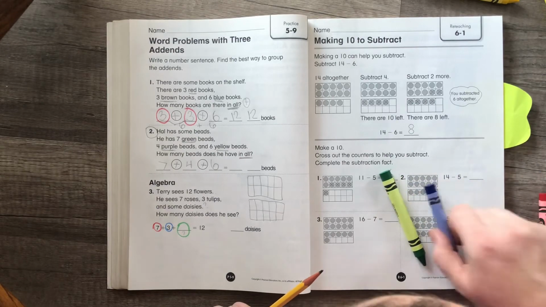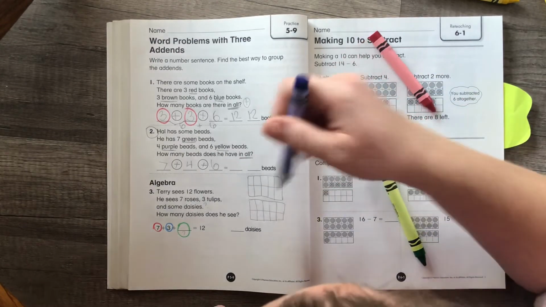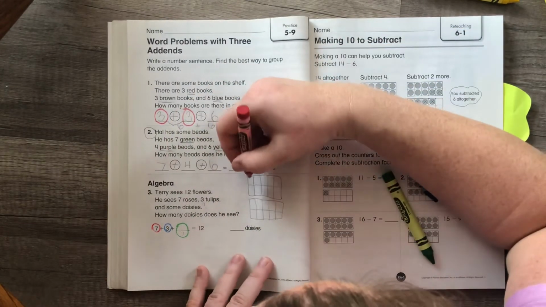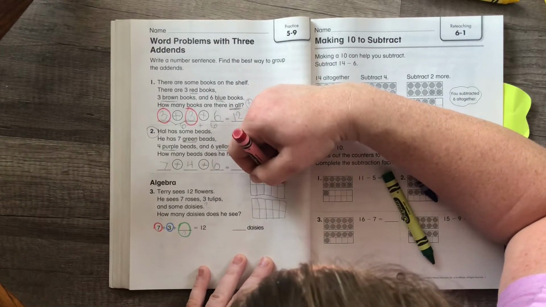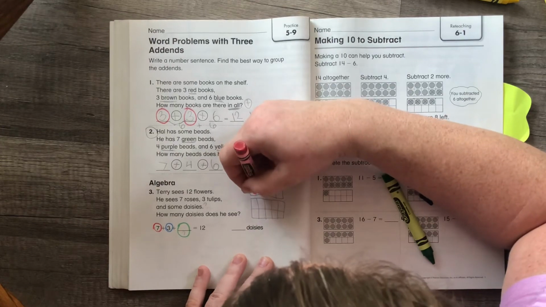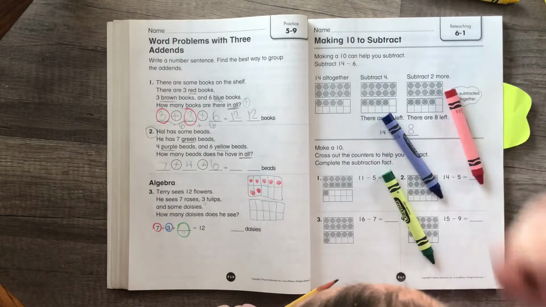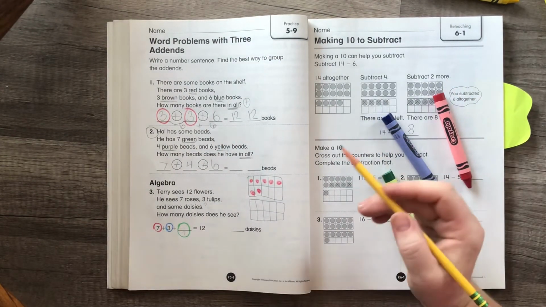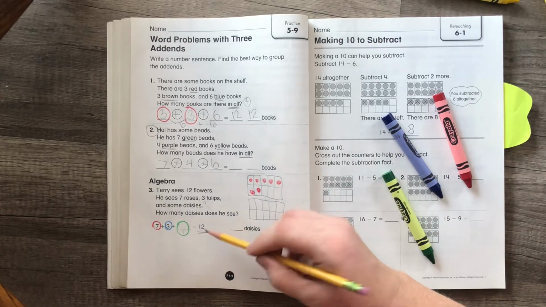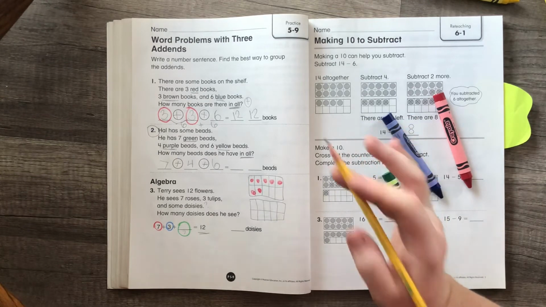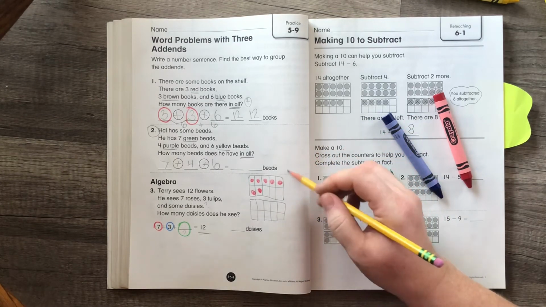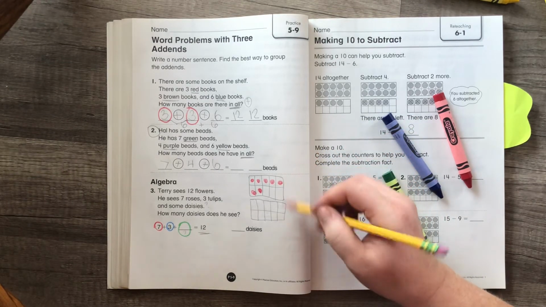So first things first, how many roses did I have? I have 7, so let's draw. 1, 2, 3, 4, 5, 6, 7. All right, off to a good start. Now, my number has to be 12. Do you guys remember how many I need? What is 12 on my 10 frame here?